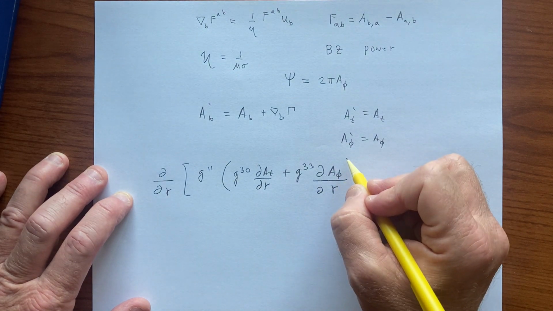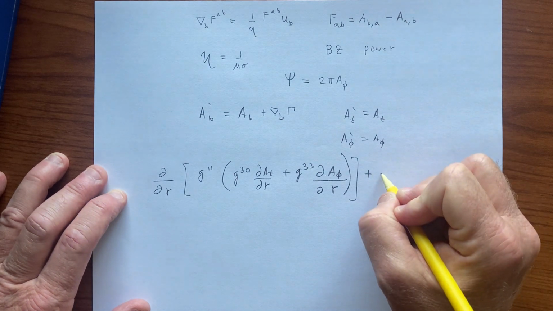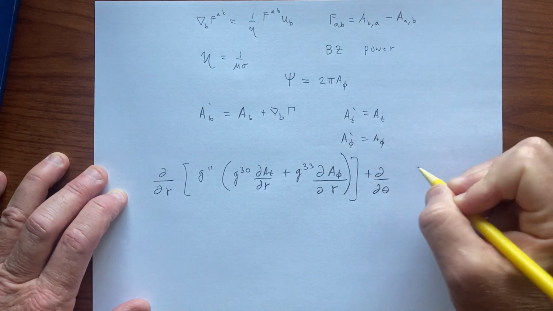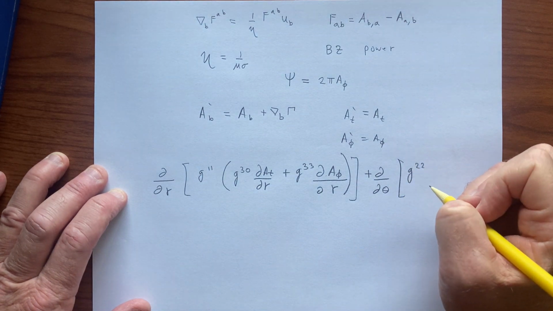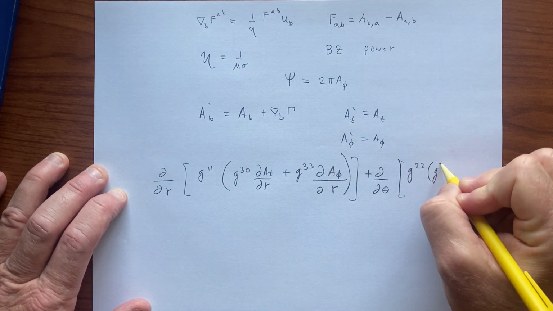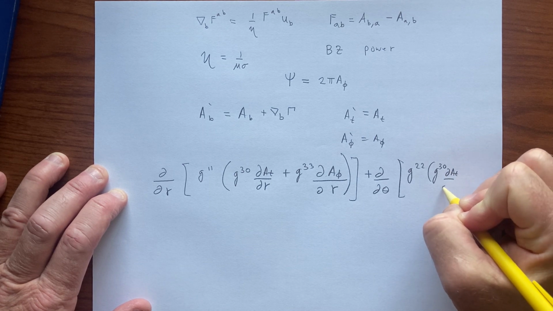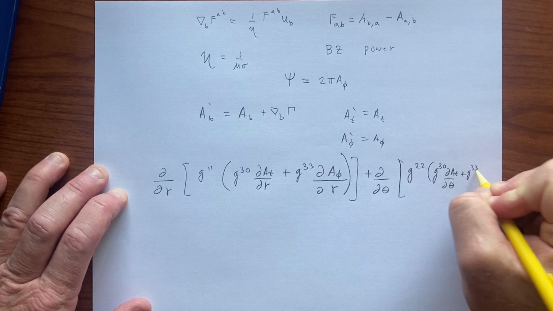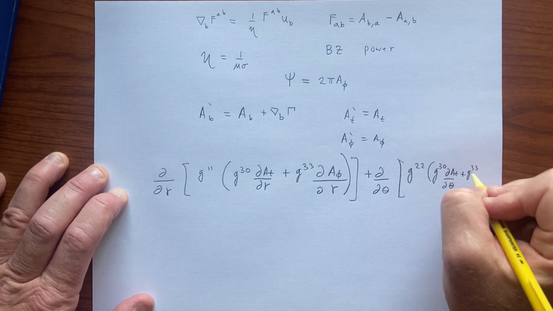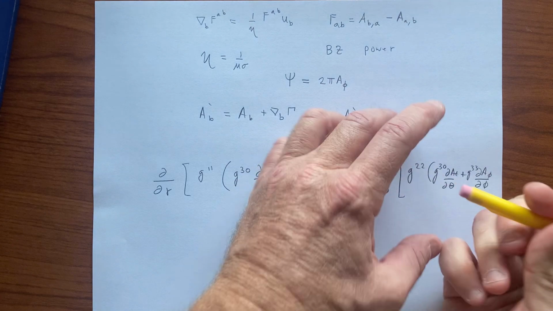That's the magnetic flux, plus d by d theta of the metric components, g30 dA t by d theta plus g33 dA phi by d theta actually.